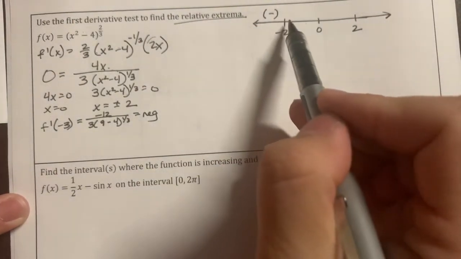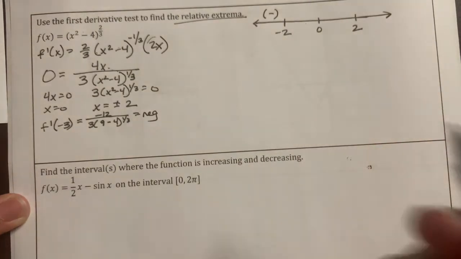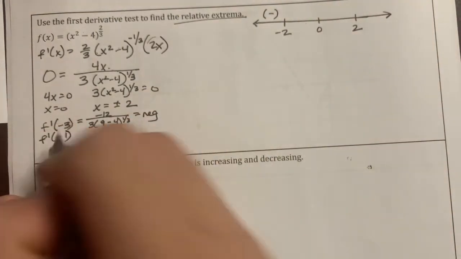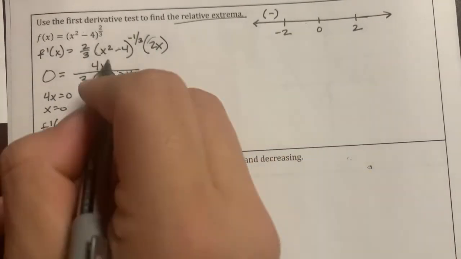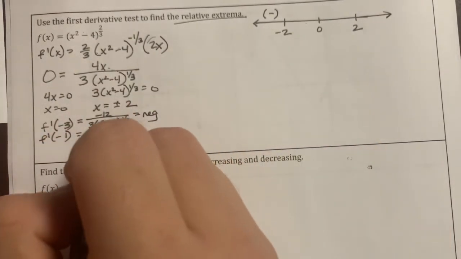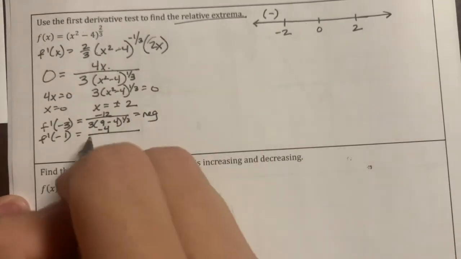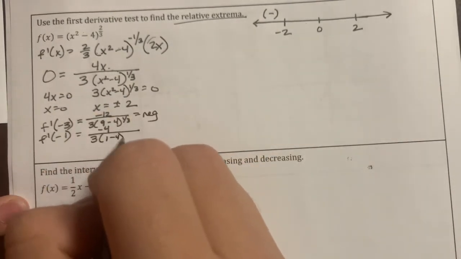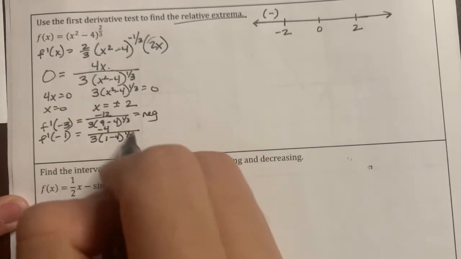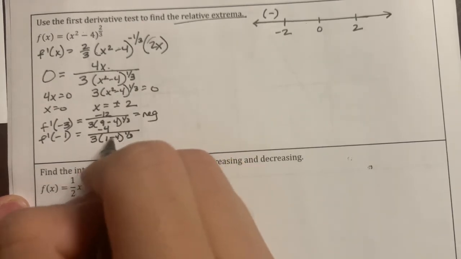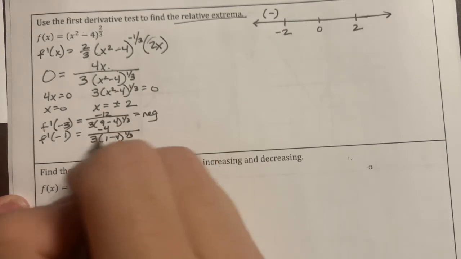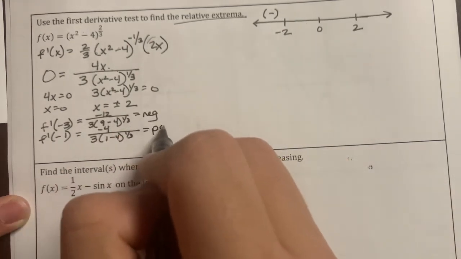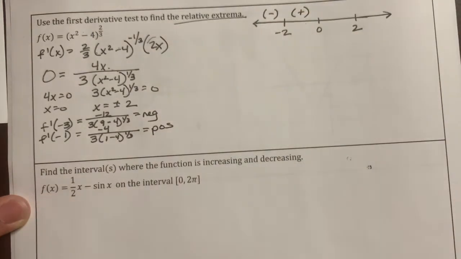Then I'm going to pick a test point in between -2 and 0. So if I do f prime of -1, that's the easiest one to use. If I put -1 into my derivative function, I have -4 over 3 times -1 squared is 1, minus 4 to the 1/3. If I take the cube root of something, it'll keep the sign. So on the inside, on the bottom, I'm going to have a negative value. On the top, I'll have a negative. Negative over negative gives us a positive. All right.